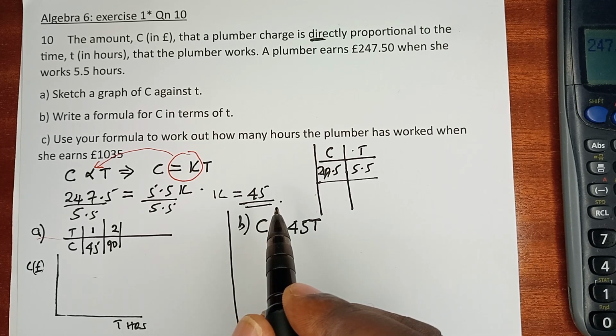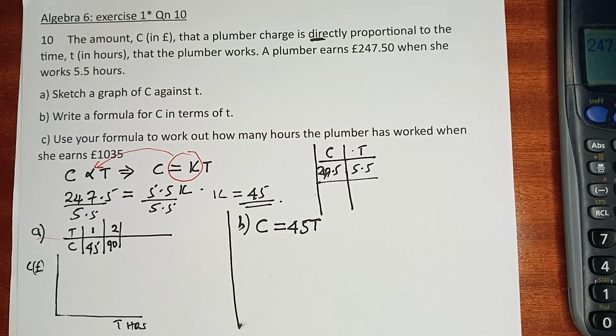Part A of the question is asking us to sketch a graph of C against T. Remember, C is on the y-axis and T is on the x-axis. Now, we have the equation, and this is actually asked in part B. Part B is asking, write a formula for C in terms of T.